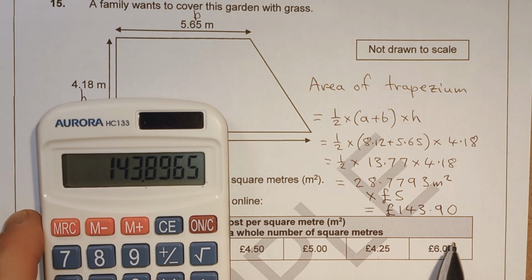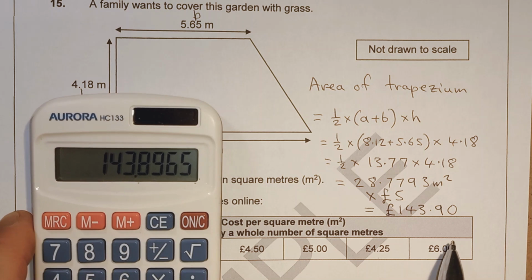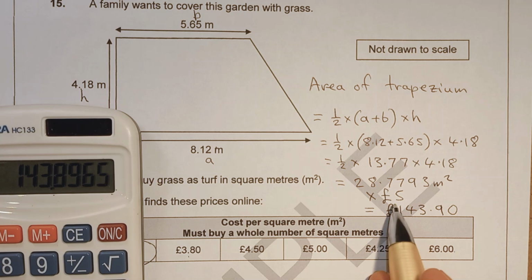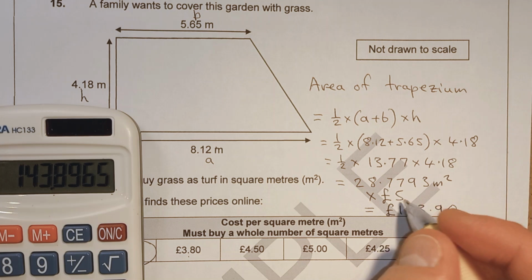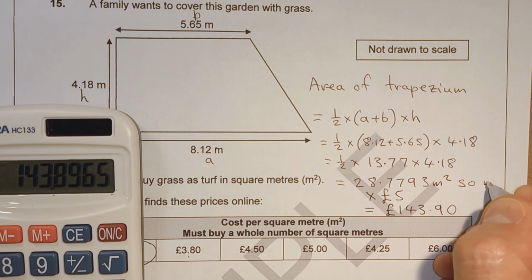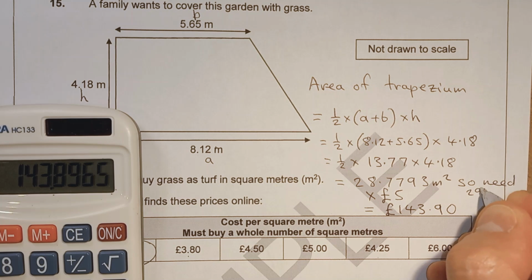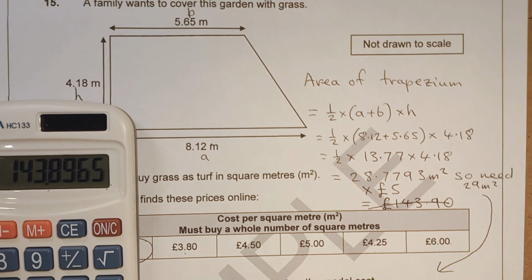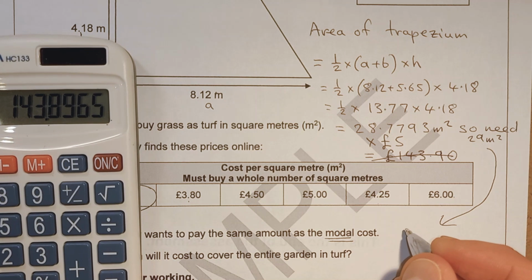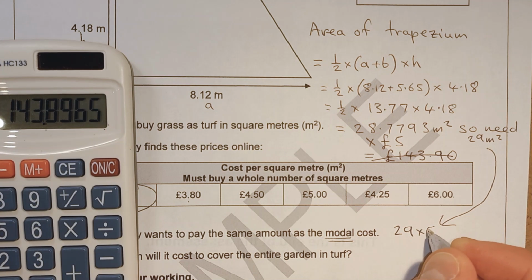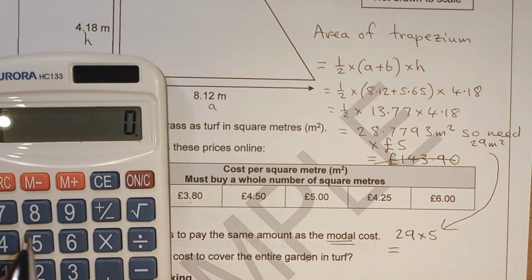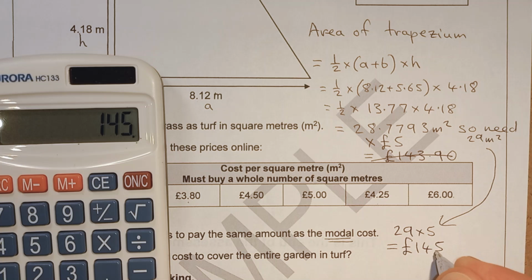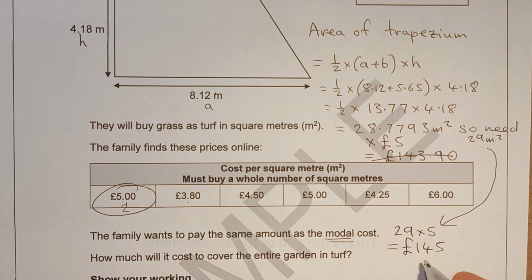Although, is that going to be the right answer for us? No, because they have said you must buy a whole number of square metres. Okay, so we can't just buy 28.779. We're going to need 29 metres squared. So forget that. Let's come down here. We're going to have 29 times 5. Which is £145.